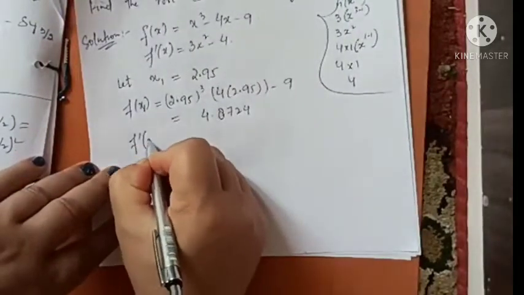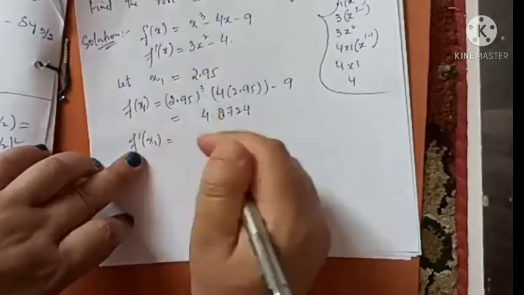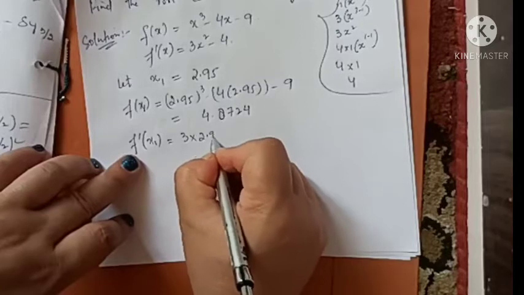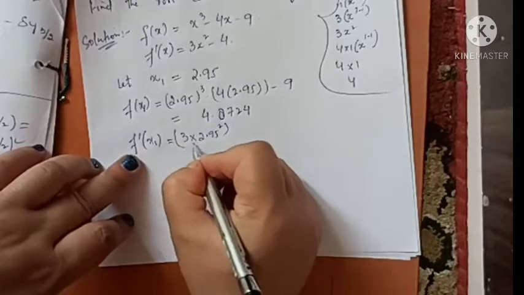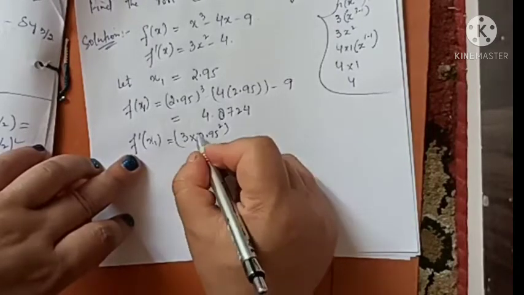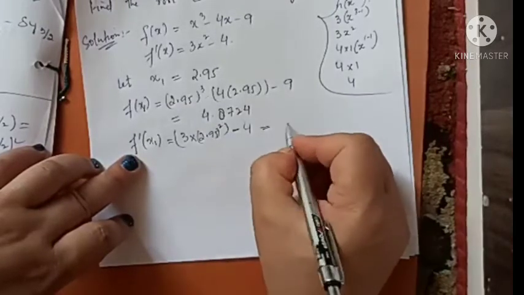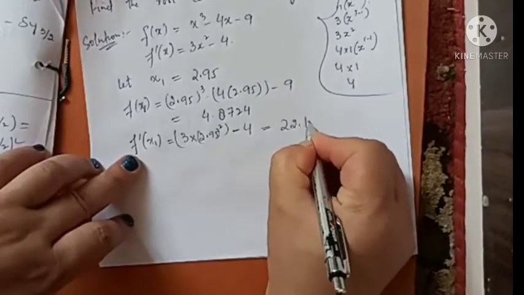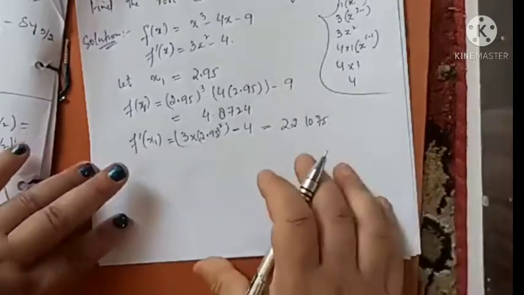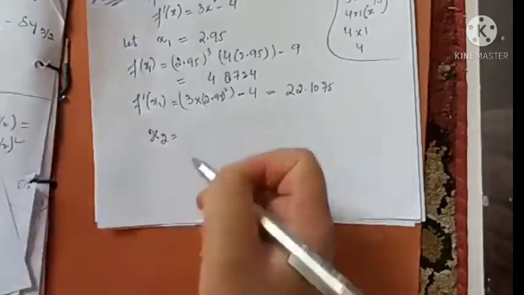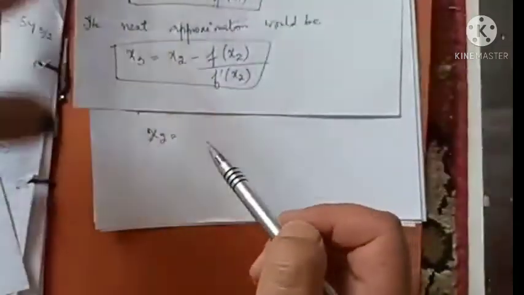Then taking the same value and substituting in 3 into 2.95 whole square, square only in this part, minus 4, the value will be equal to 22.1075.